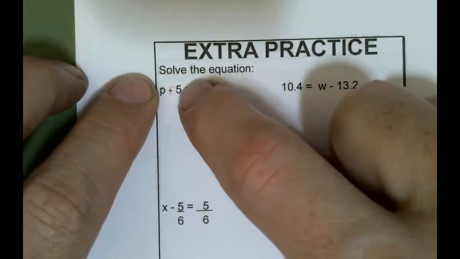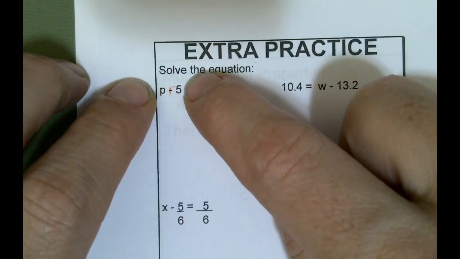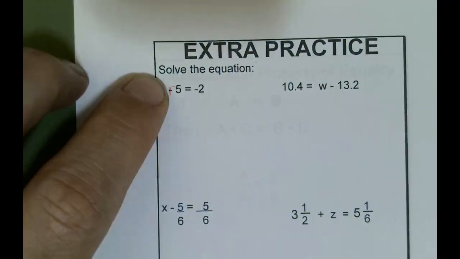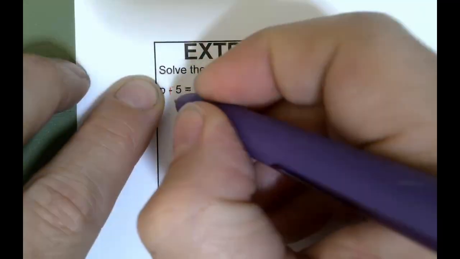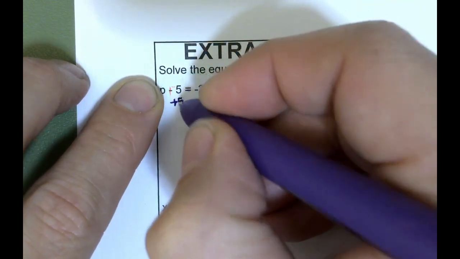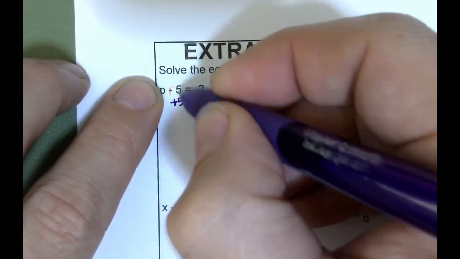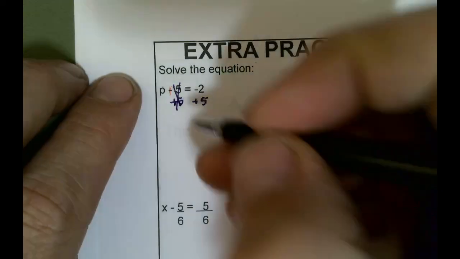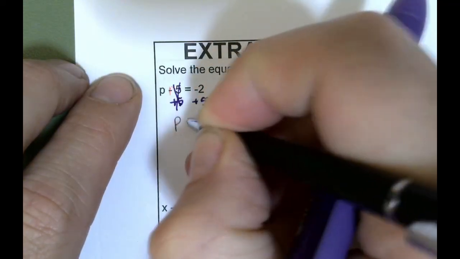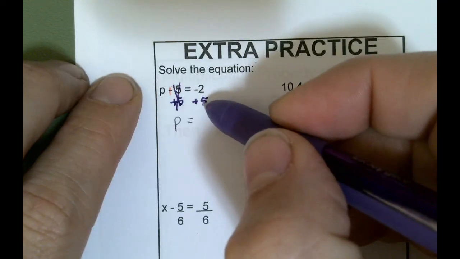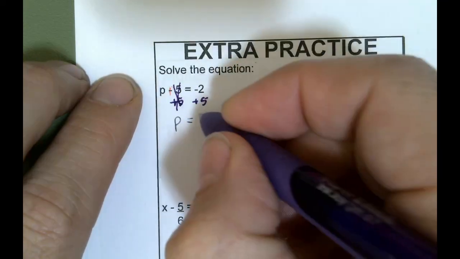Focus on the side with the letter. Find that. Since there's a p and it's being added with a -5, we want to get rid of adding a -5. To do that, I'm going to add a +5 to both sides. Why a +5? Great question. Because a +5 and that -5, when you add them together, they cancel. So I'm just left with p equals, and now again, careful. A -2 plus a +5 is not 7. It's not a -7. You get that +3.